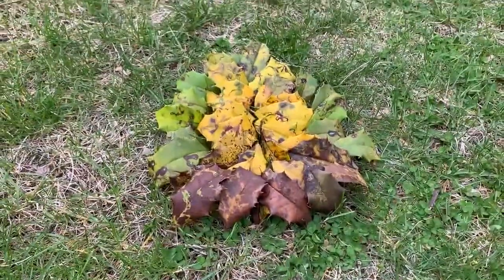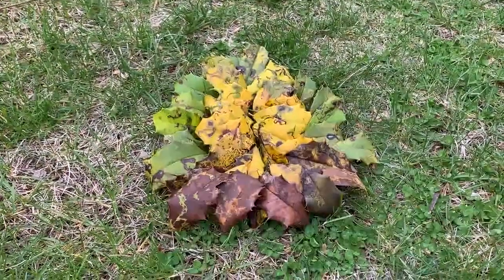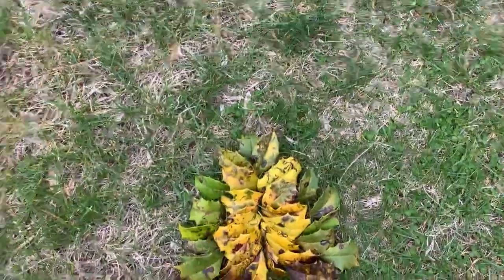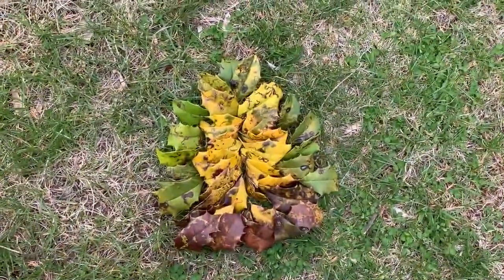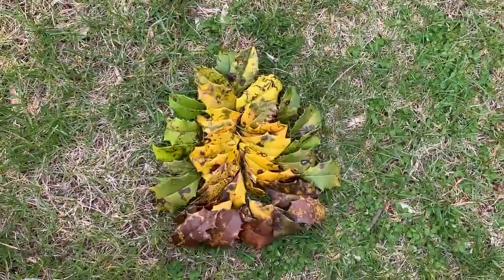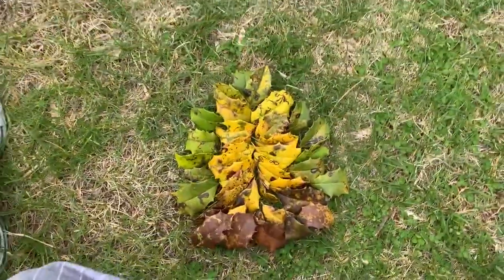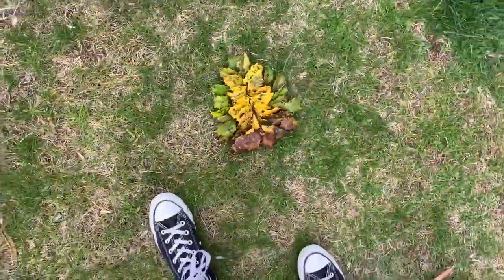I could have also taken my picture from the side like this, but I thought from looking straight down at it, you got the best view, so that's how I took my picture. So you want to think about that as you are creating your sculpture and as you are photographing it to upload for our virtual art show.